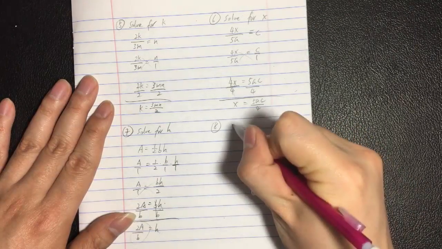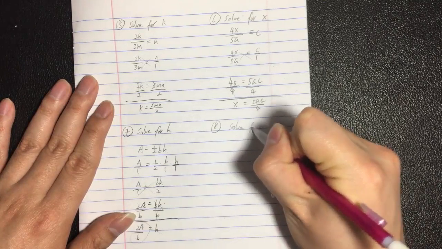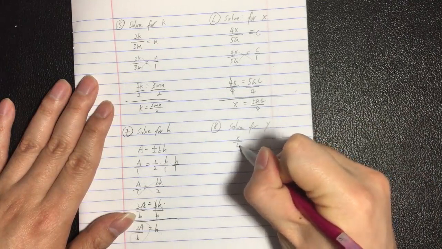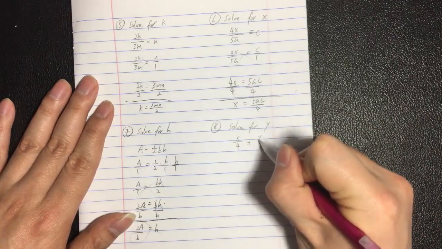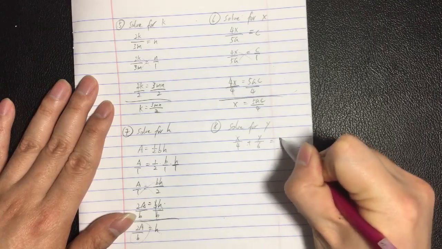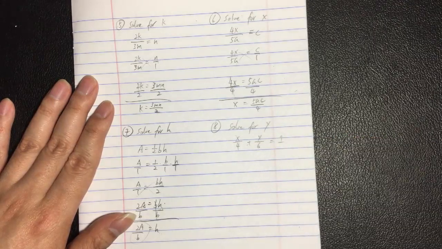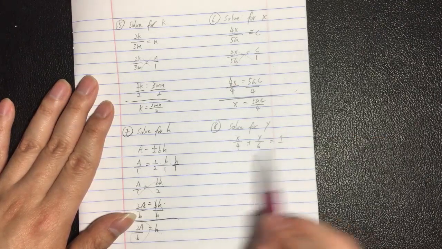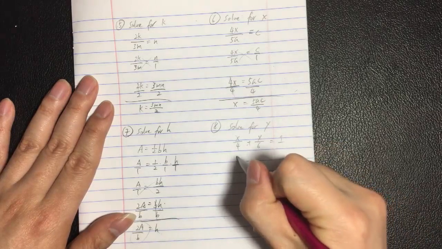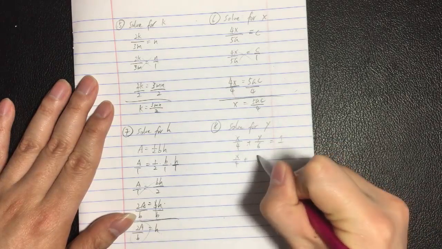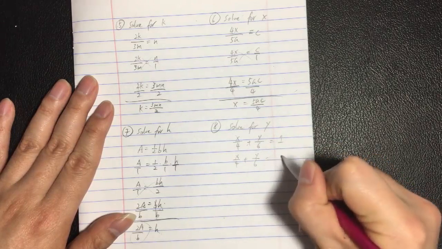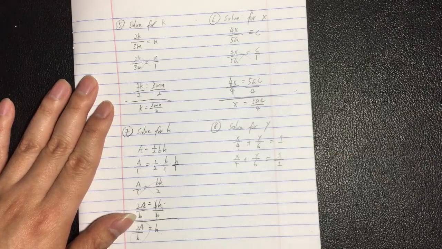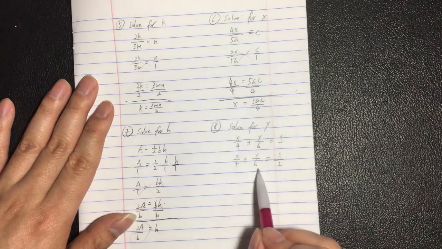Number 8. Solve for y from the equation x over 4 plus y over 6 equal to 1. When an equation contains fractions, rewrite every term as a fraction first. x over 4 plus y over 6 equal to 1 over 1. Then find the least common denominator.